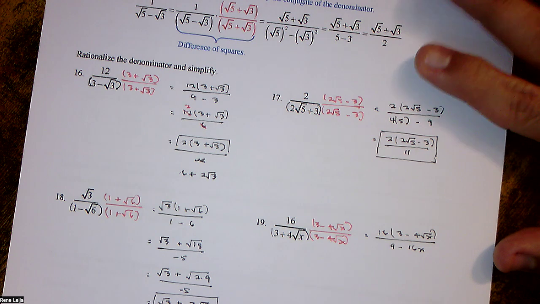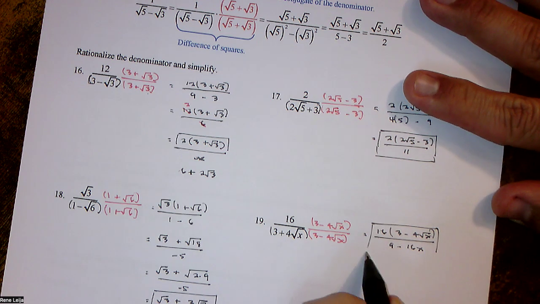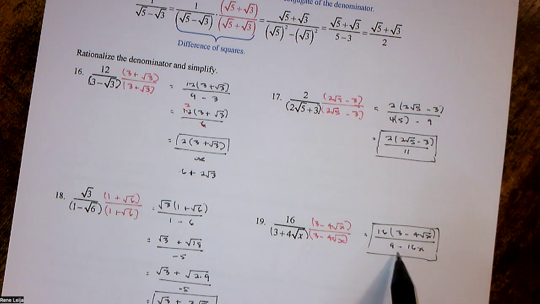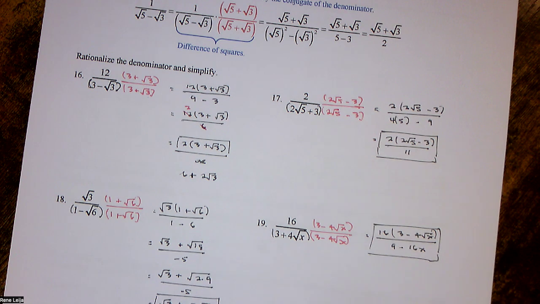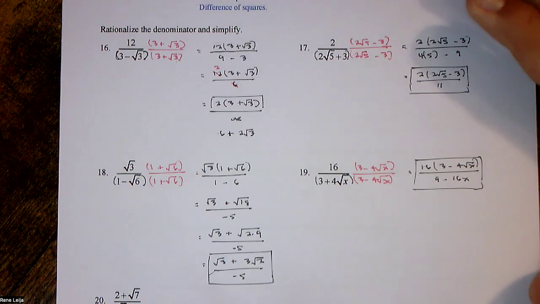And I really don't see any benefit of doing anything else. I would probably just leave my answer like this. The reason why is I can't combine this because this has an x, this doesn't. And there's nothing that I would be able to simplify the top with. Okay, so I would just leave that one alone.